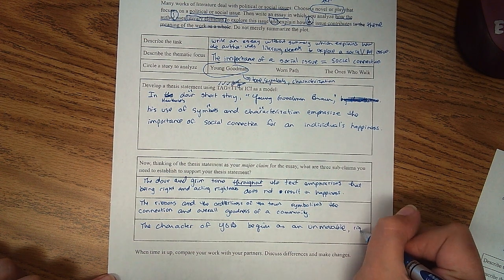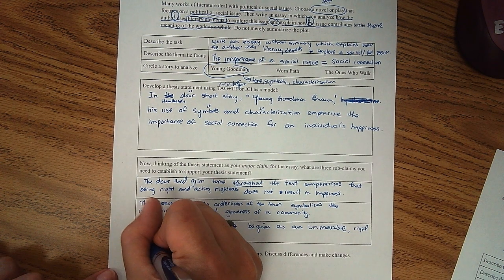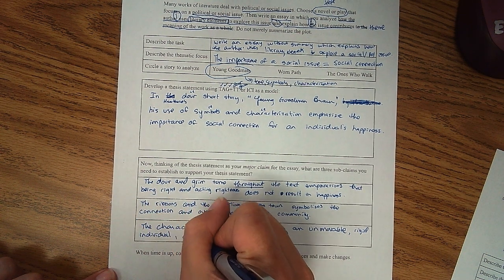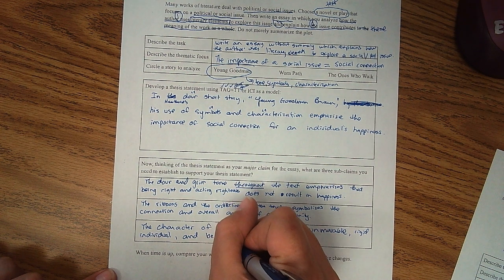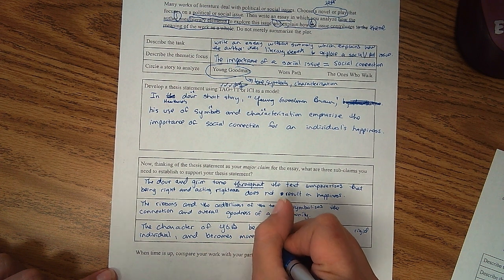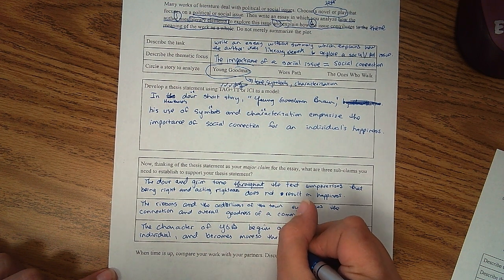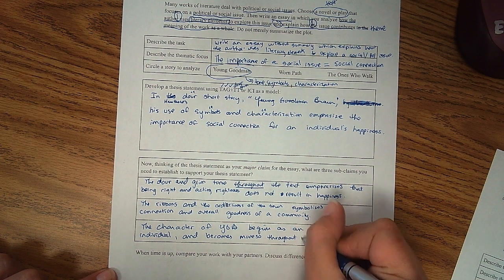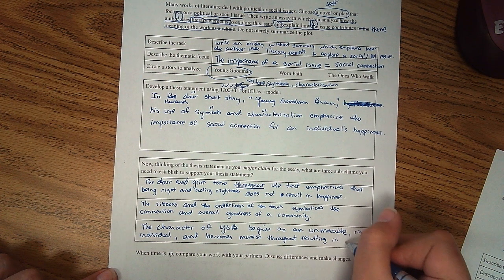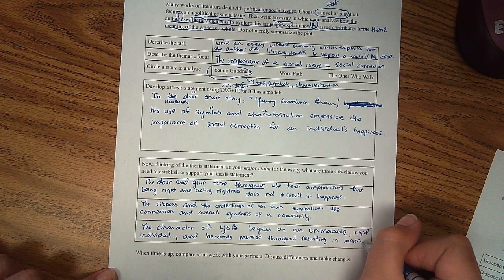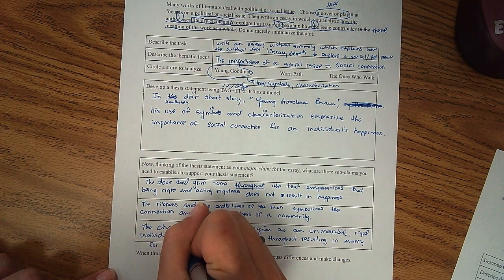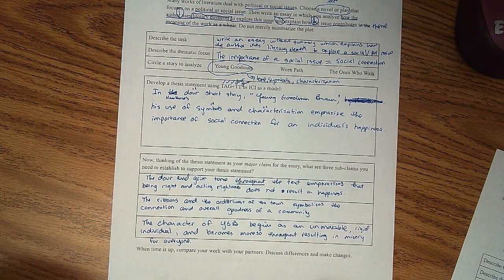Unmovable, rigid, individual, and becomes more so throughout, resulting in misery for everyone. He makes everyone miserable because he's such an unbendable individual.